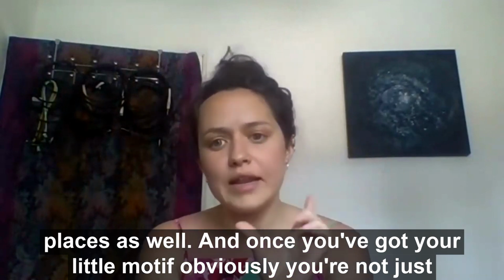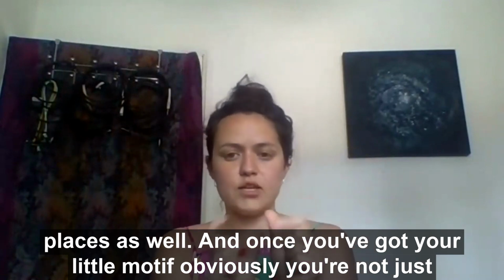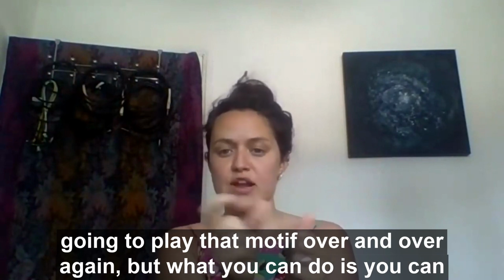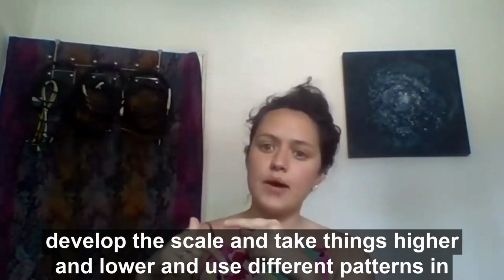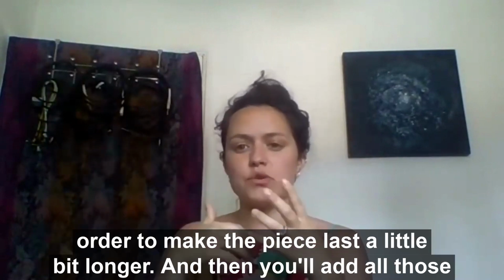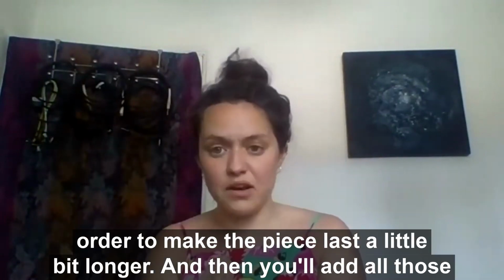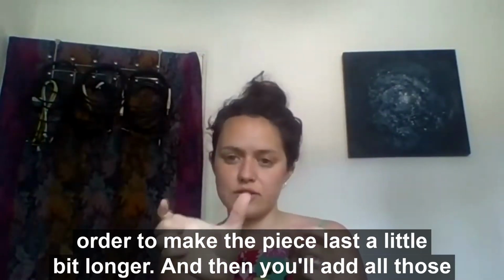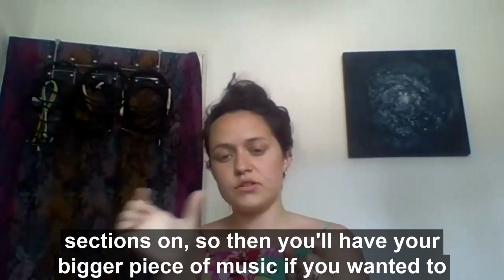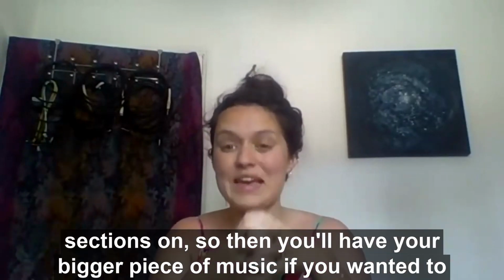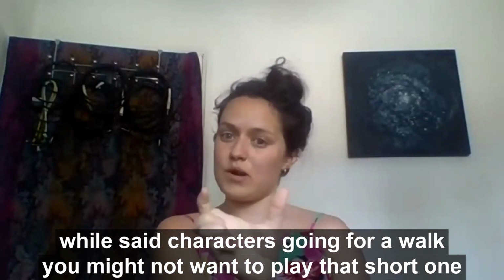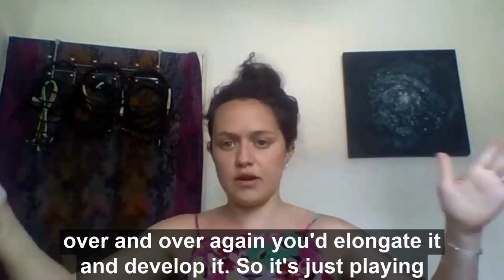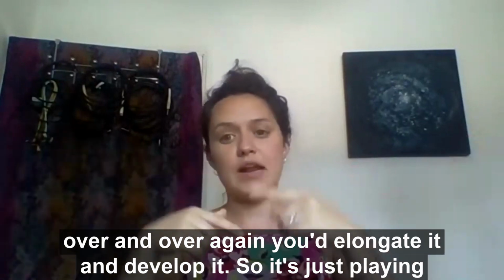And once you've got your little motif, obviously you're not just going to play that motif over and over again, but what you can do is develop the scale and take things higher and lower and use different patterns in order to make the piece last a little bit longer. And then you'll add all those sections on, so then you'll have a bigger piece of music. If you wanted to, while said character's going for a walk, you might not want to play that short one over and over again. You'd elongate it and develop it.